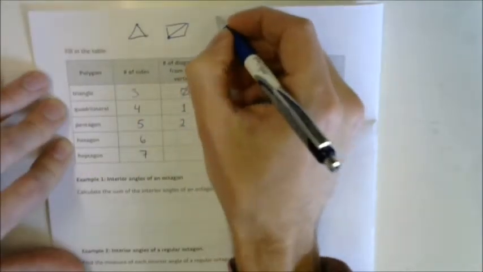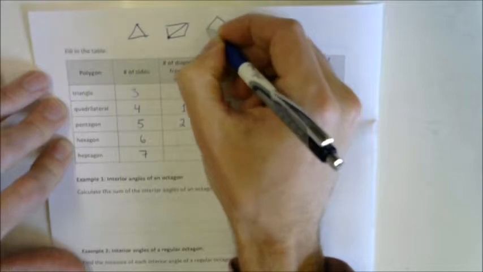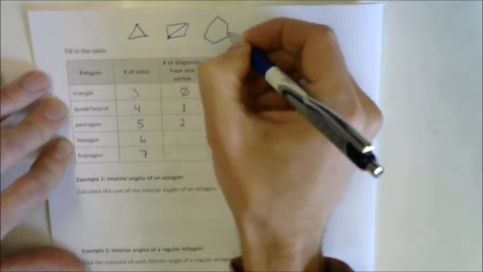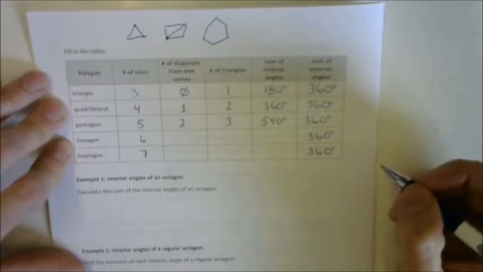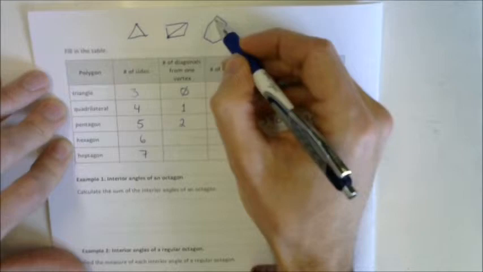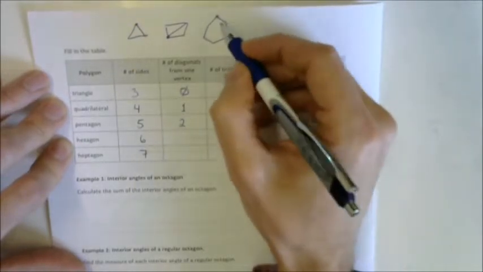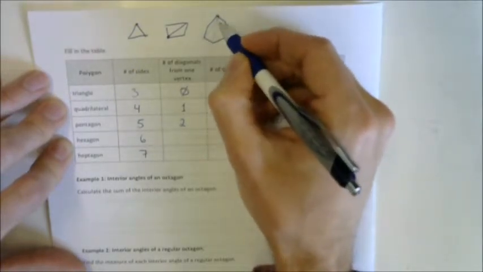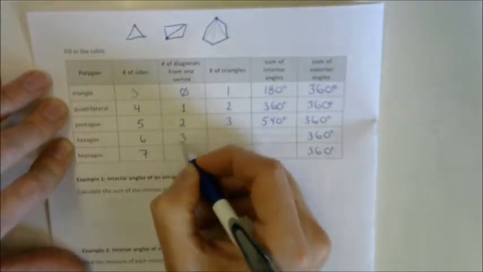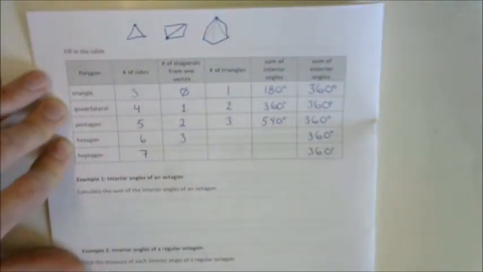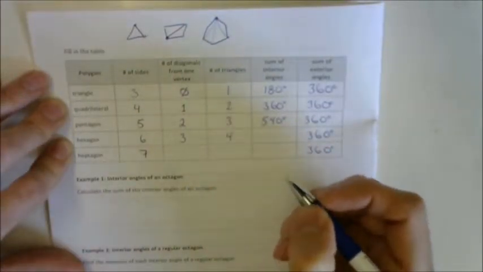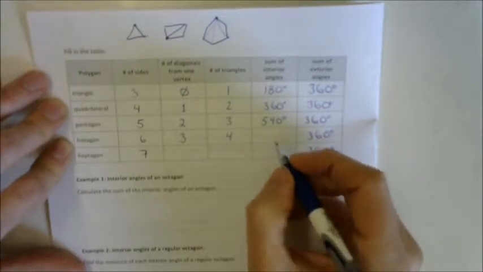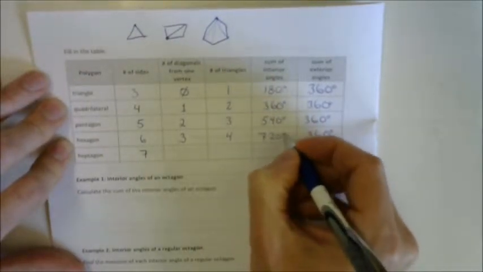Let's follow through the rest of this. Hexagon. We haven't done hexagon yet, so maybe just draw a 6-sided figure somewhere at the top of your page. Doesn't have to be regular, but just so that we can think about it. Number of diagonals that you're able to draw from one vertex? 3. And by drawing 3 diagonals, how many triangles are you able to create? 4 triangles. So you've got 180 times 4. 720. I just added 180 to 540.